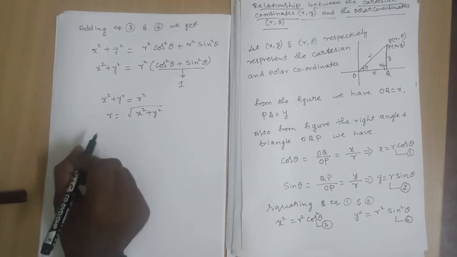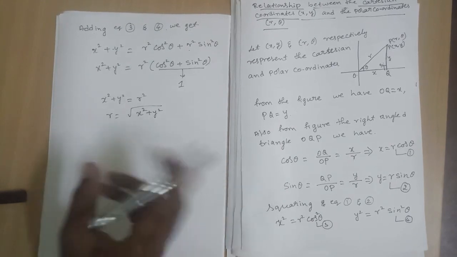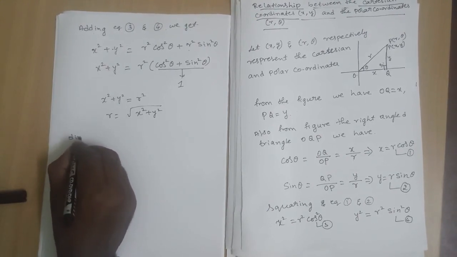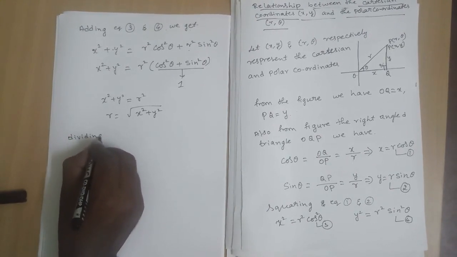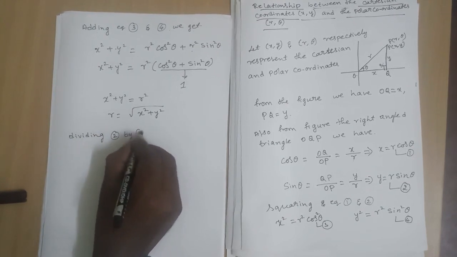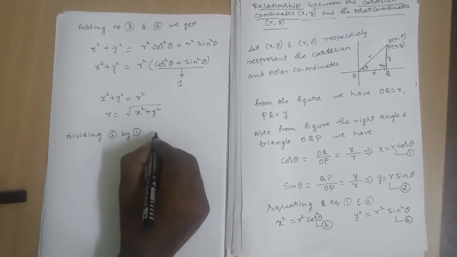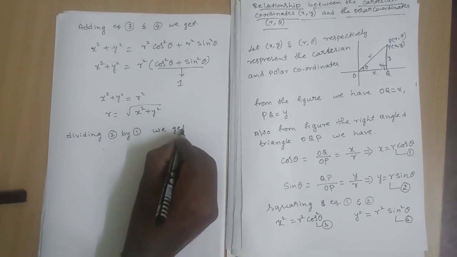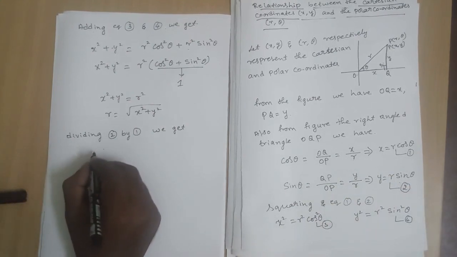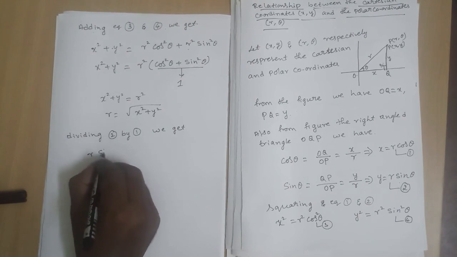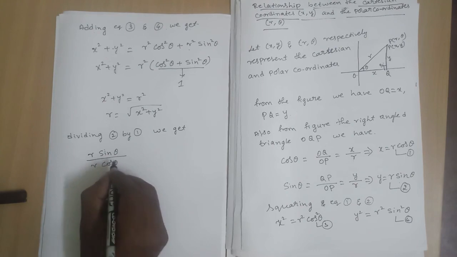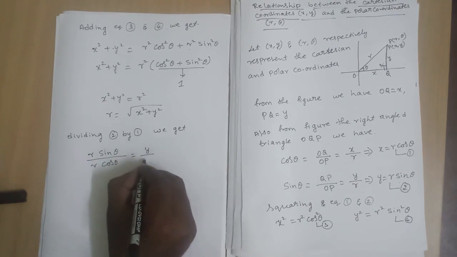Now you have found the r value. Now you have to find the theta value. So dividing equation 2 by equation 1, r sin theta divided by r cos theta is equal to y by x.